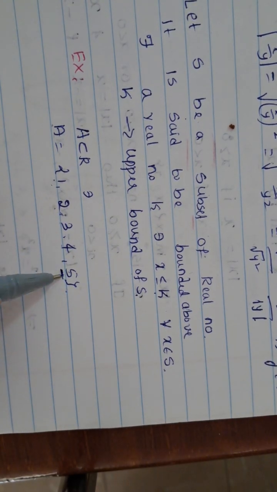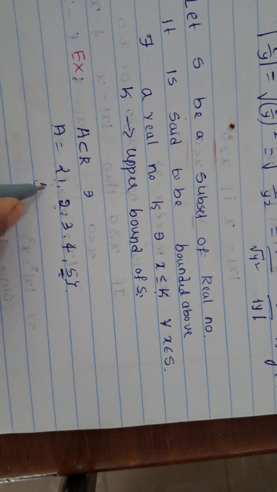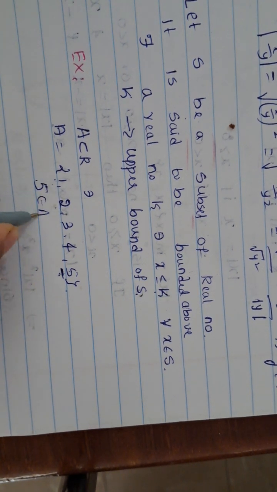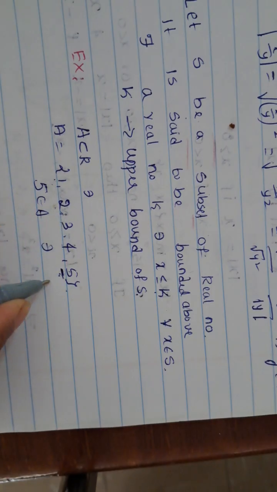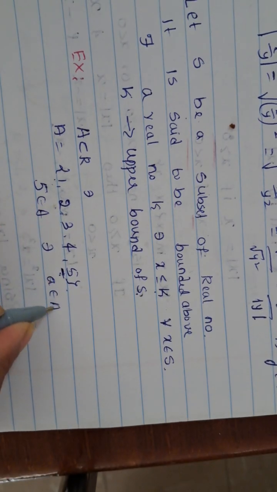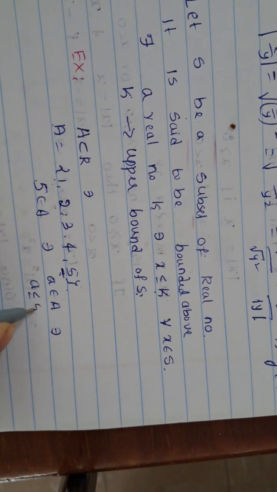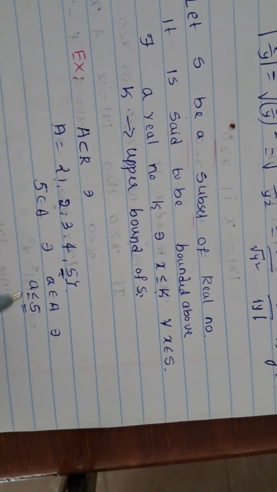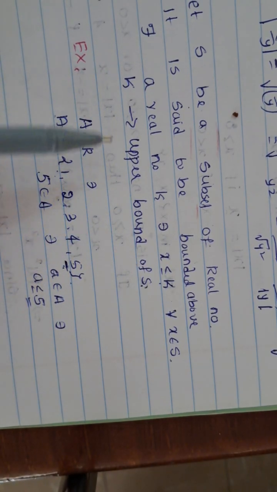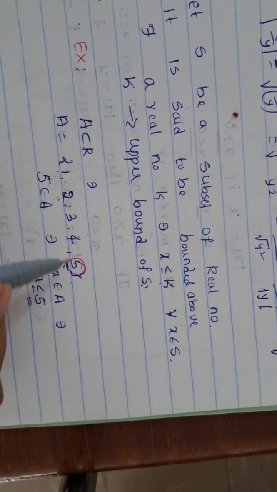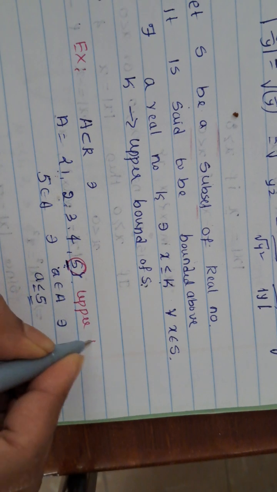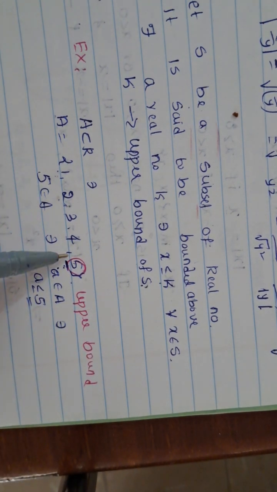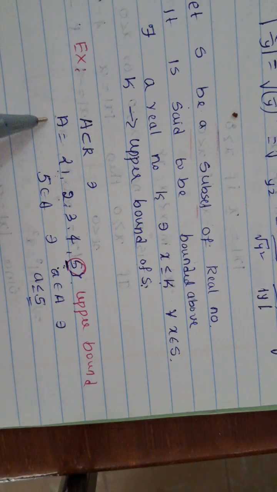That means there is a number 5, which belongs to A, such that if I take any element from the set A, it is less than or equal to that 5. If this condition holds, then we call 5 an upper bound of the set. In this case, it is the upper bound of the set A.